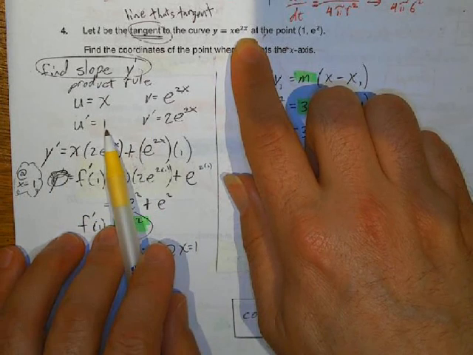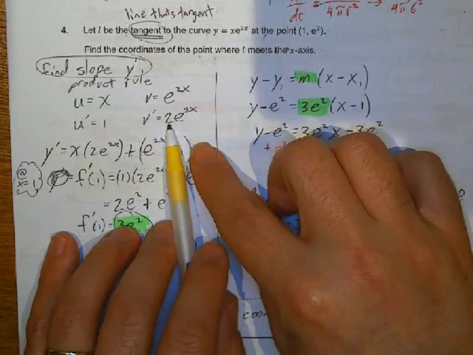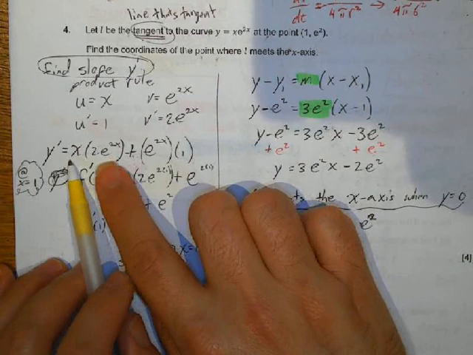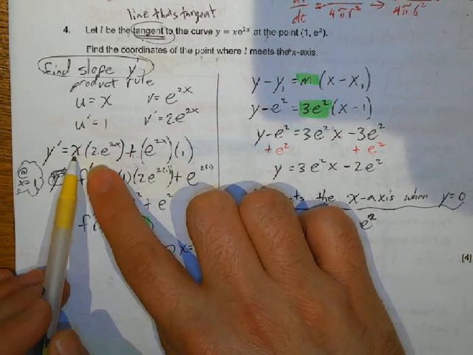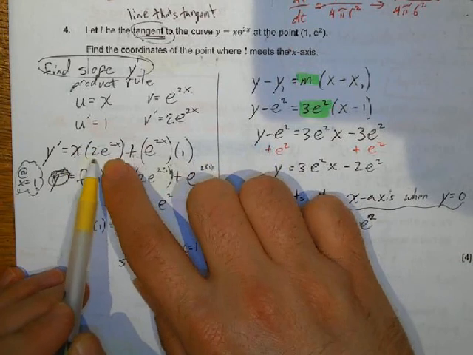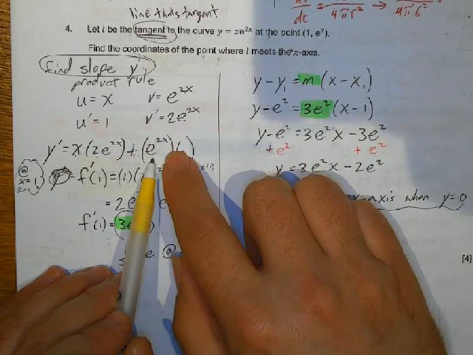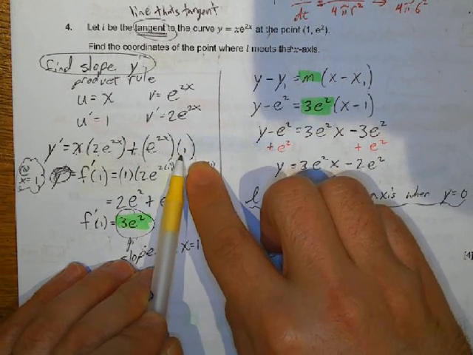The derivative of e to the 2x is equal to 2e to the 2x, using the chain rule. So I've got u, which is the x, times v prime, which is that, plus v, which is that, times u prime, which is this. Okay?